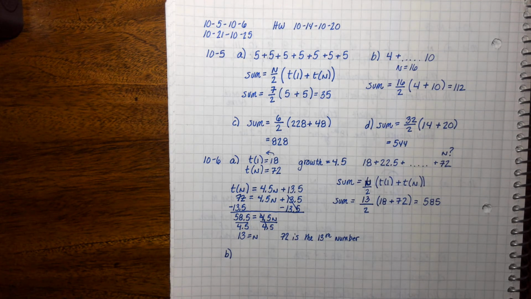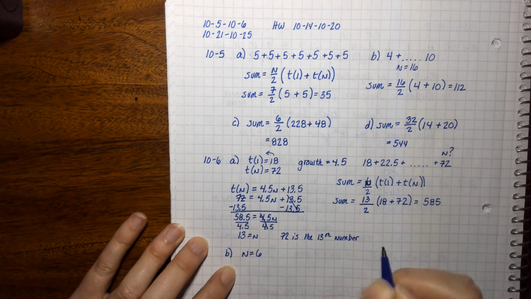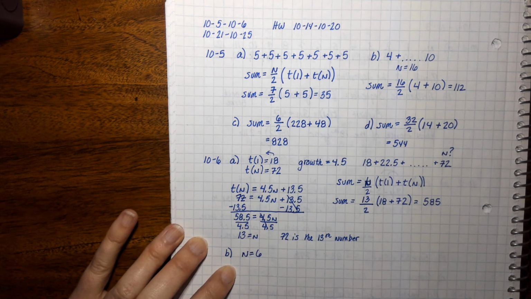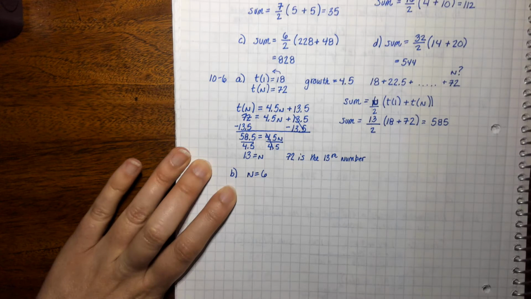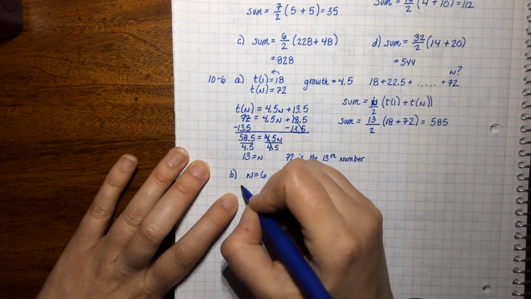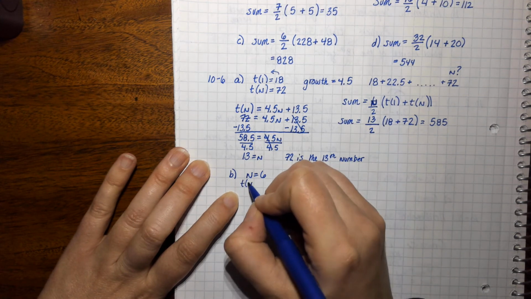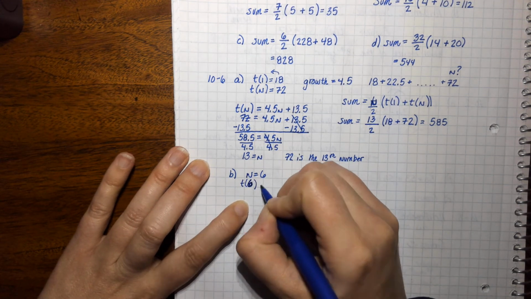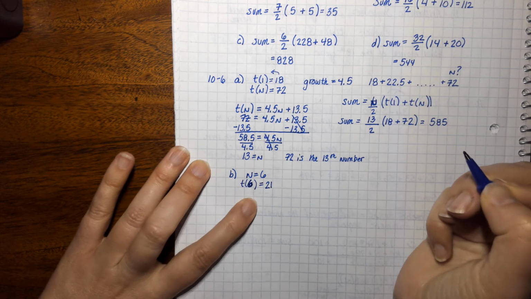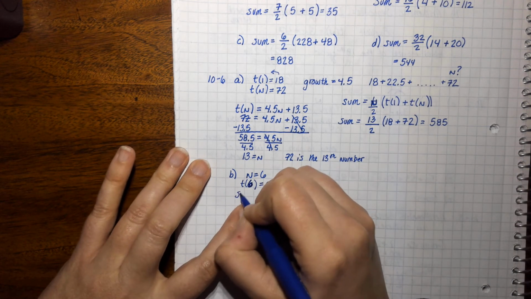Okay, B. You know that there are 6 terms. N equals 6. Great. And the last and smallest term is 21. Actually, that's going to be t of 6, is it not? It's the last term, and it's the smallest term, and the sum is 336.